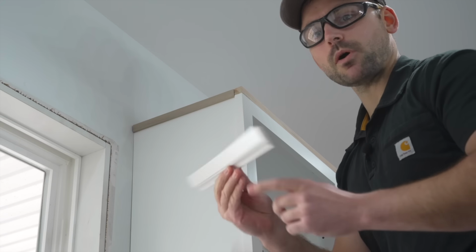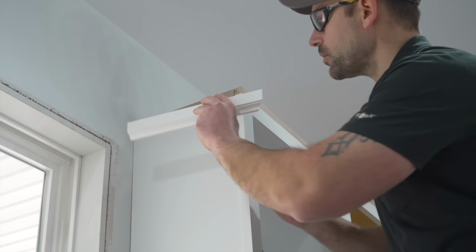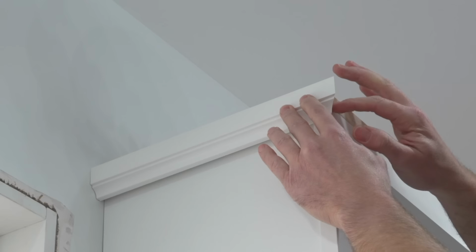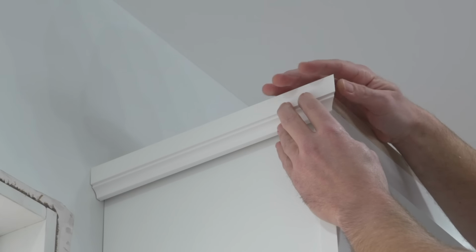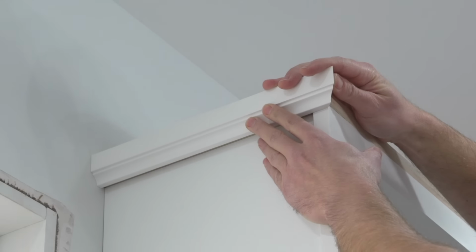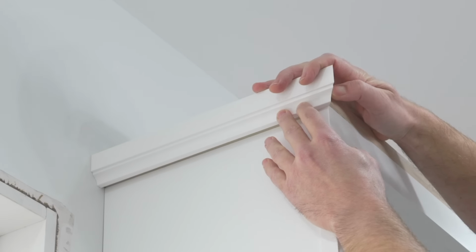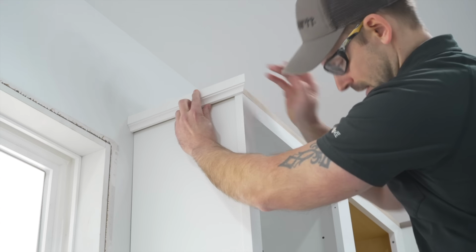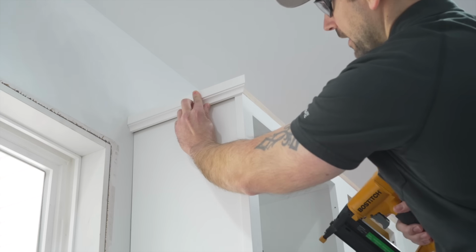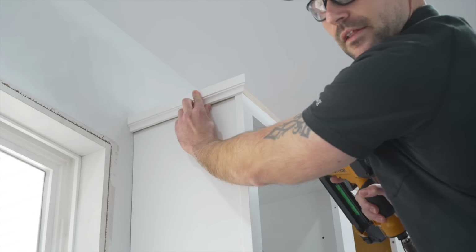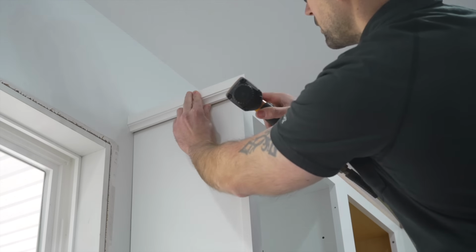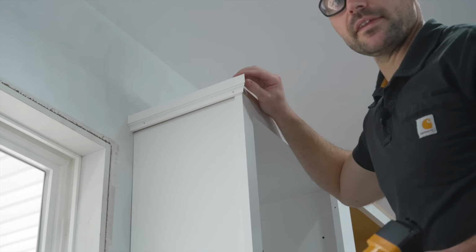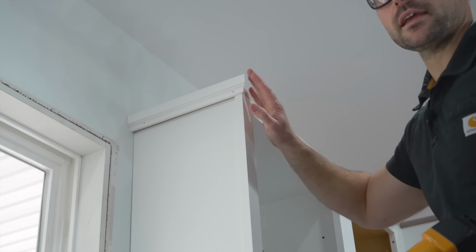I now got my piece of molding cut with the 45-degree angle, and we're just going to butt straight up against the wall and make sure we're flush with our corner, and that looks really good. Now we got to hold our correct reveal, which is that 1/8 inch down from the top of the cabinet. And then I'm just going to take my brad nailer, and we're just going to tack a nail into the nailers that we installed before. And that's all there is to installing this molding, and then we just cut a 45 and continue the run around these cabinets.